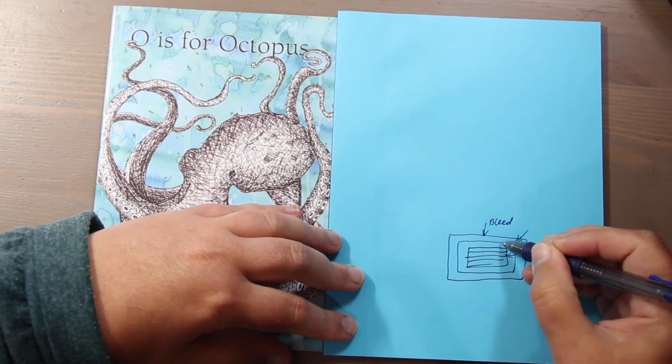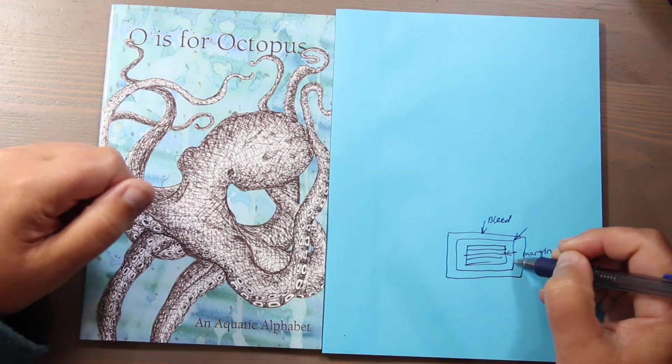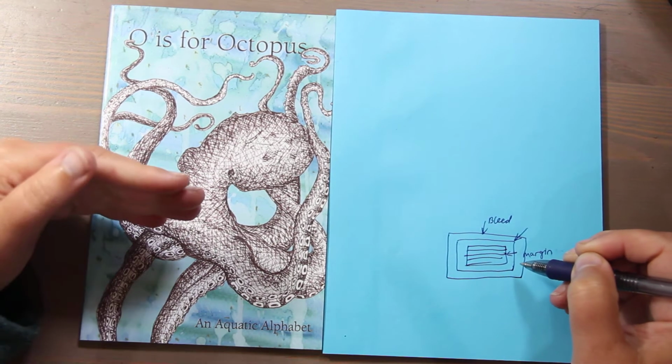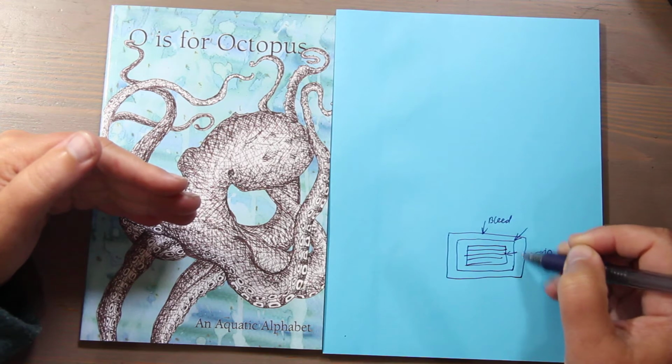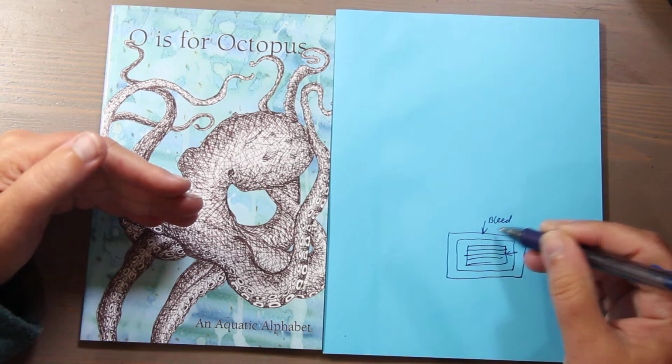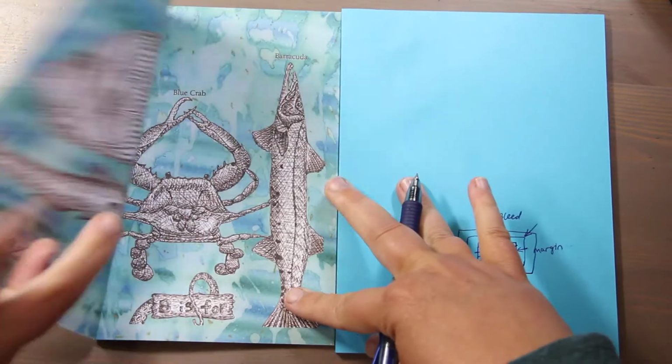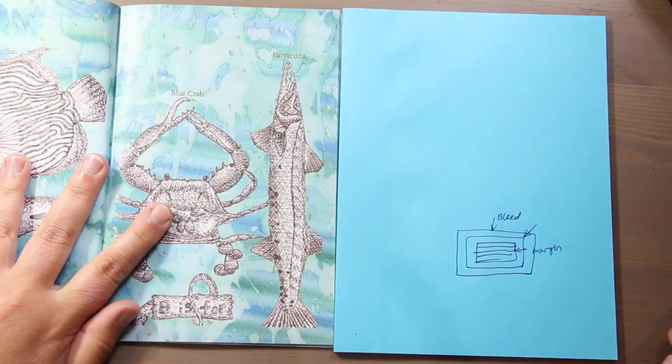Your image needs to go right off the page to ensure that when they cut it, they're not cutting to an edge and they miss and there's some white space or some other colored space that isn't supposed to be there. So you need to make sure your design goes off the page. Kind of like my background design goes off the page.